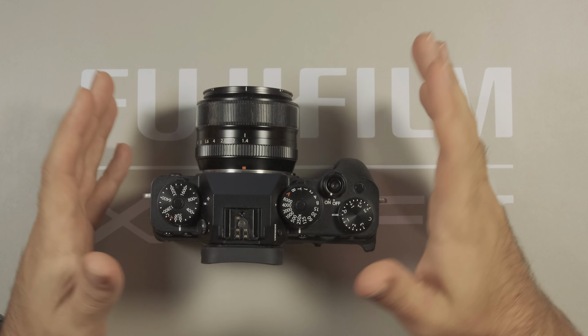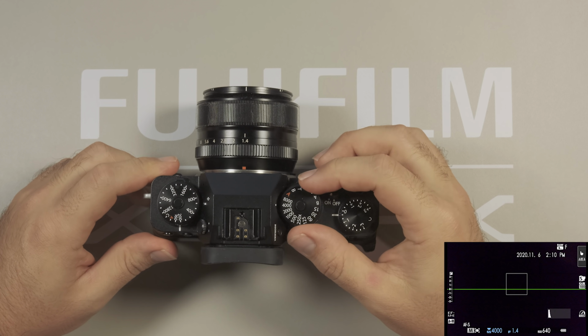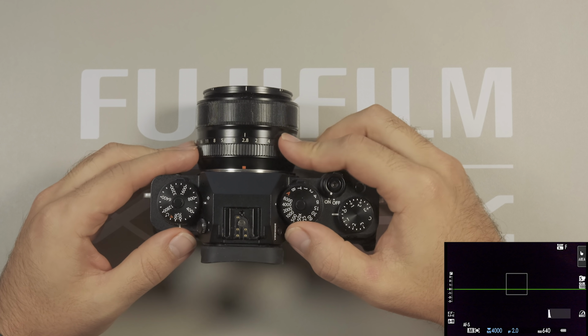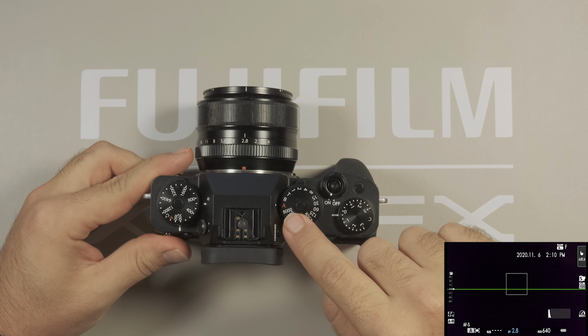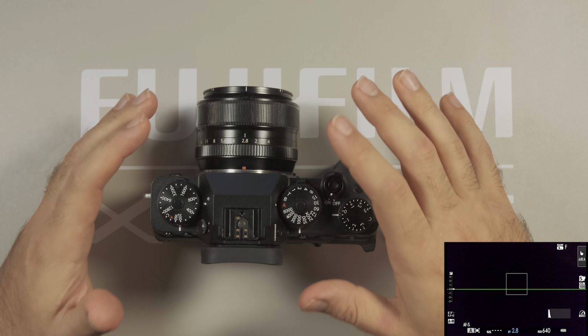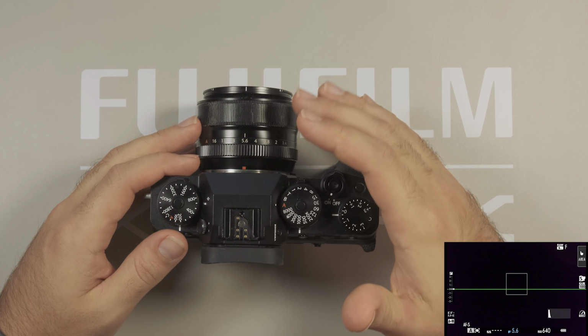Now, you might wonder how you get into the P, the A, the S, the M mode on a Fujifilm camera. If we're looking at the camera from the top, now we have the shutter speed dial here. If I have the lens set to an aperture value and I change the shutter speed dial to A, I am now in aperture priority, which means that I'm controlling the aperture. It's going to stay the same, and the shutter speed will adapt to give you the correct exposure. So that will be the A mode.